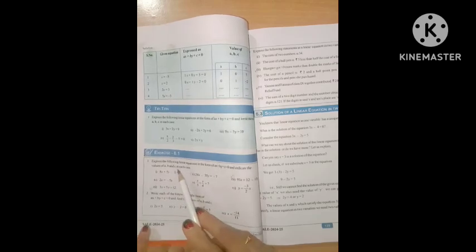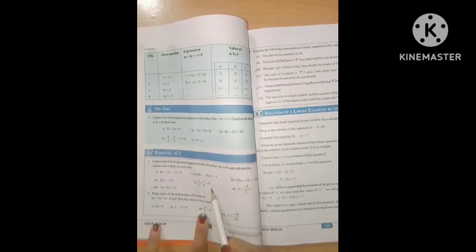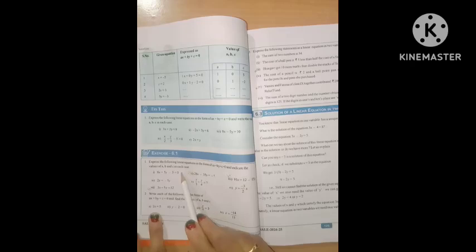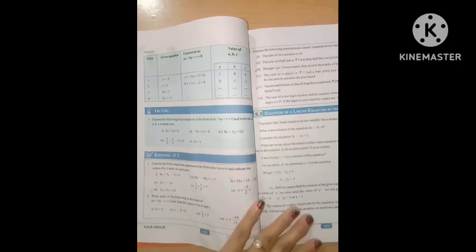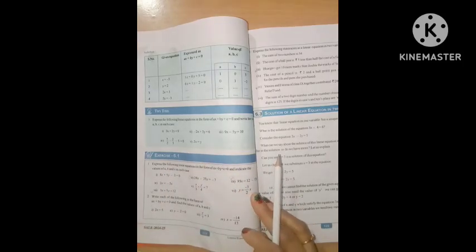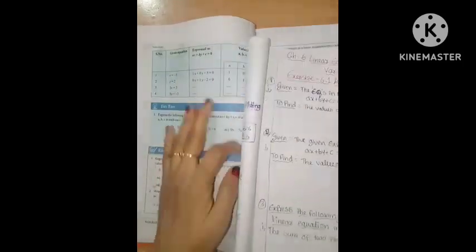First, what is given and what is asked in this problem? Linear equations are given. Express them in the form ax plus by plus c equals 0. How to calculate the values of a, b and c in each case? You have to calculate them one by one. So, first one.